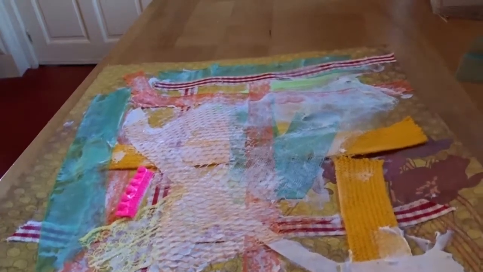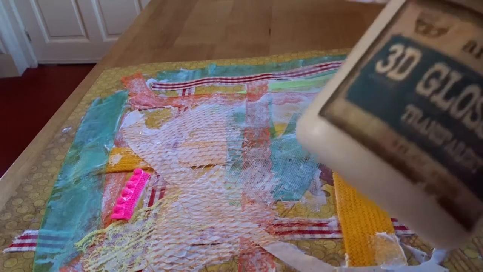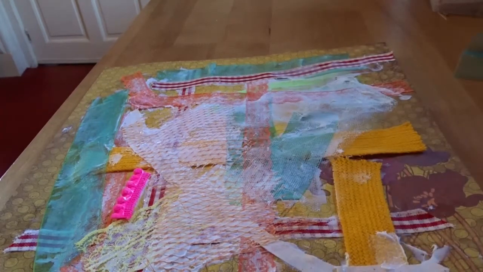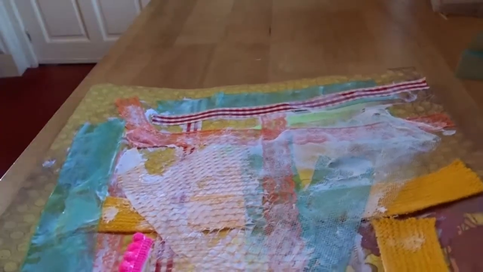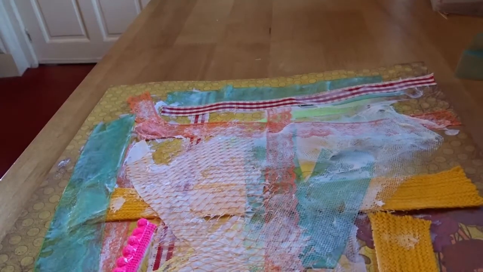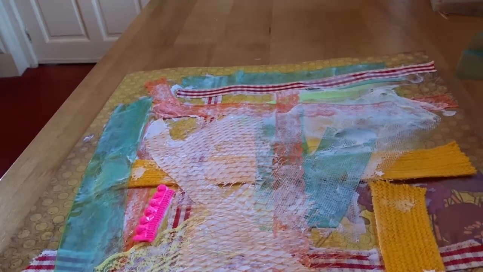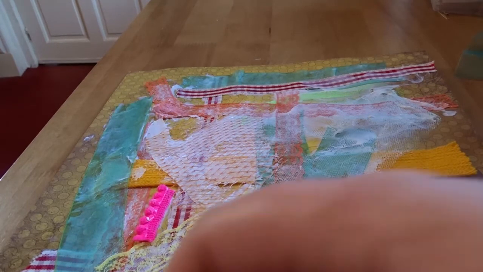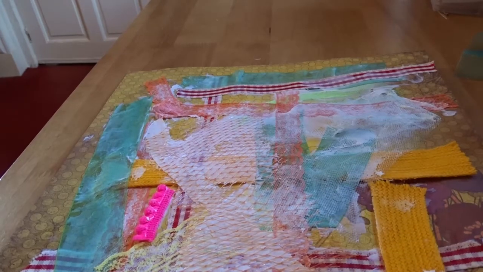Okay, so I have stuck all that down. The thing I used was 3D gloss gel, by the way. So I've overlapped and some of them I've scrunched up. I'm going to go ahead and dry that with a heat gun, and then I will give this a coat. I'm going to use clear gesso in this instance. White gesso would be absolutely fine. So I'll come back once I've done that.